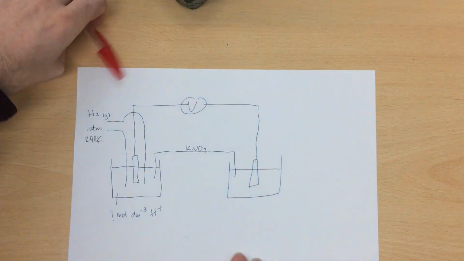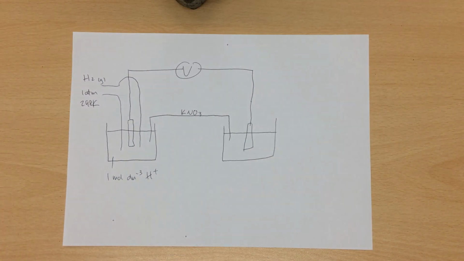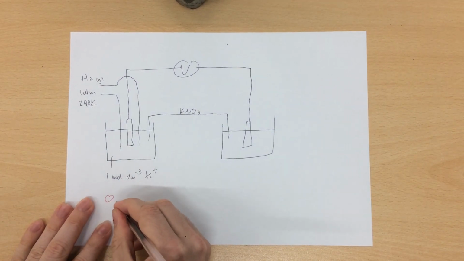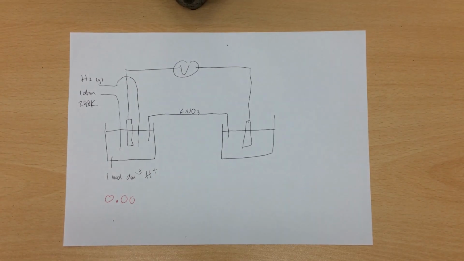Now, why is the hydrogen half cell really important? It's because we can use it to find the electrode potential of other half cells. We said, almost by definition, the hydrogen half cell is 0.00 because it's a reference.